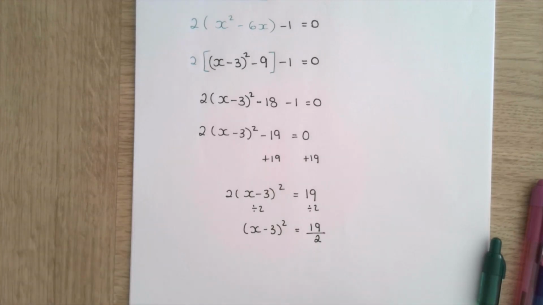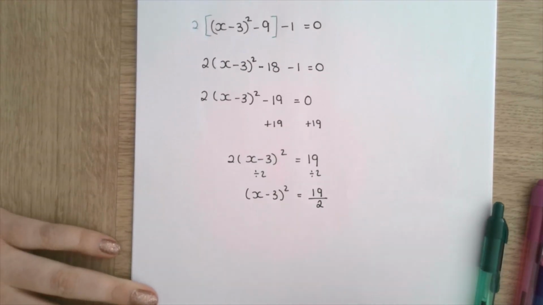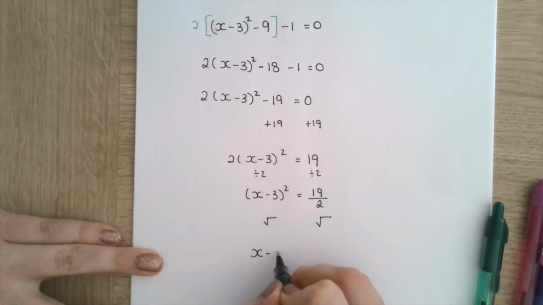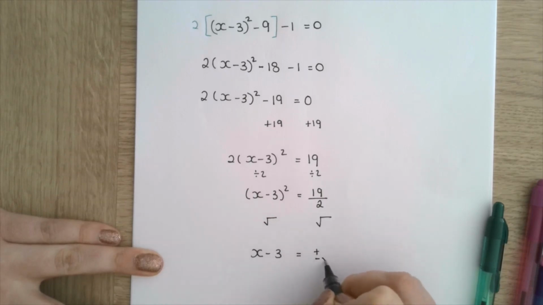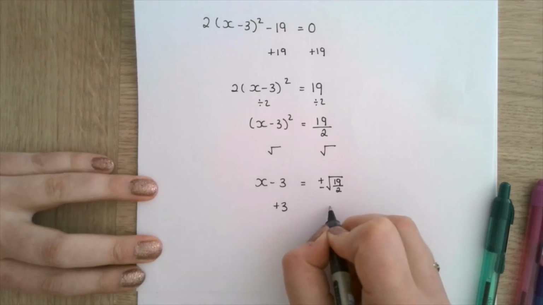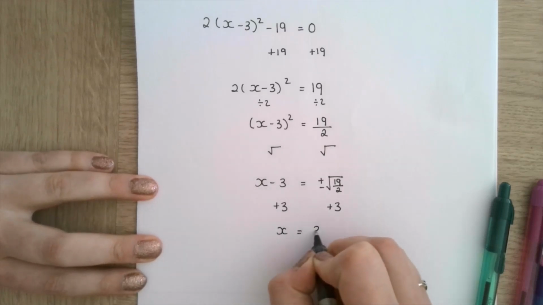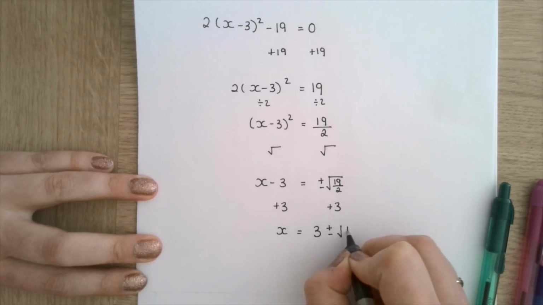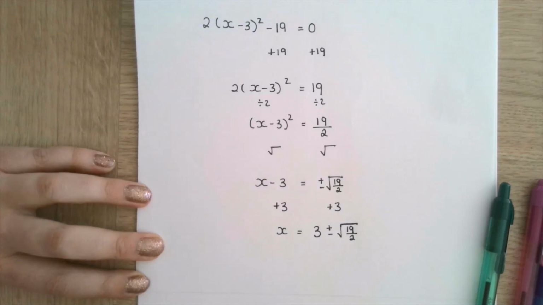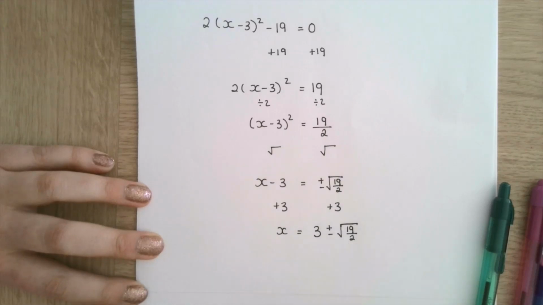And I am just going to leave it as a fraction, 19 over 2. Now I need to square root both sides. So I get x minus 3 is equal to plus or minus the square root of 19 over 2. And then finally I just need to add 3 to both sides to get me x equals 3 plus or minus the square root of 19 over 2. And that's what I said earlier, that it could be on a non-calculator paper. That is how you would leave your final answer, just in that exact form. You're not expected to work out what the value of this is.